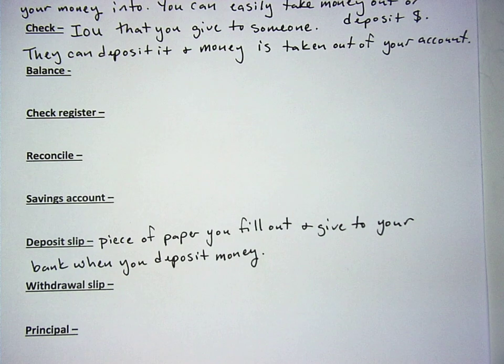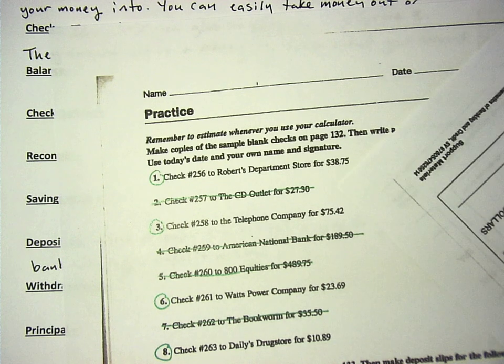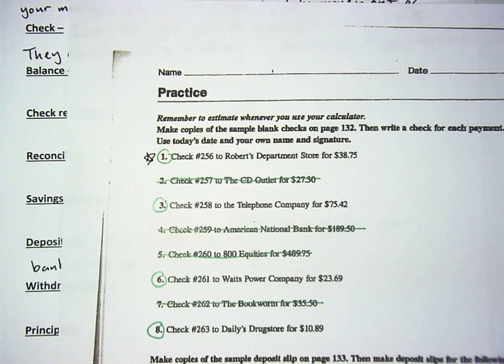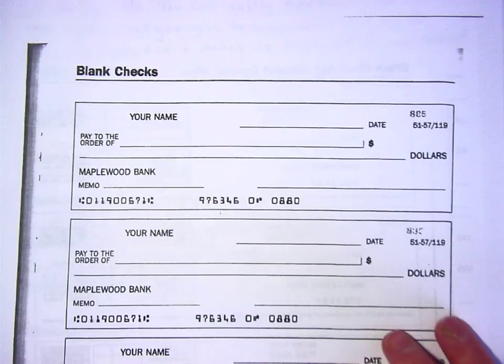I made one that has the information on one piece of paper and the one that you're filling out on the other paper. Okay, so I'm going to do number 1 and number 9 with you. Well, maybe I'll do number 11 with you and number 1. So we're going to start on the blank check side, and we're going to use the information from number 1 to fill out this check.